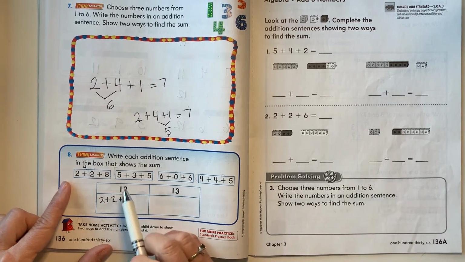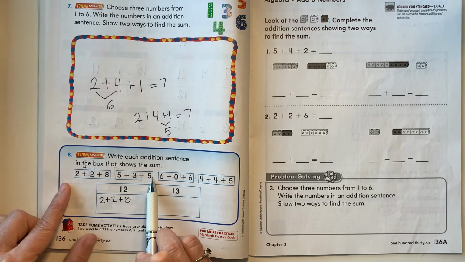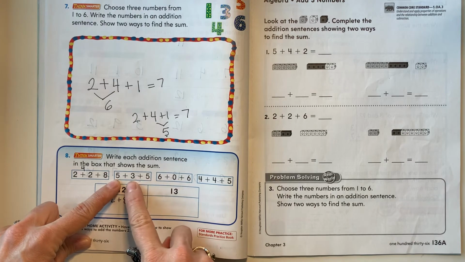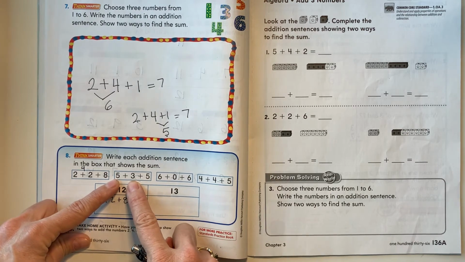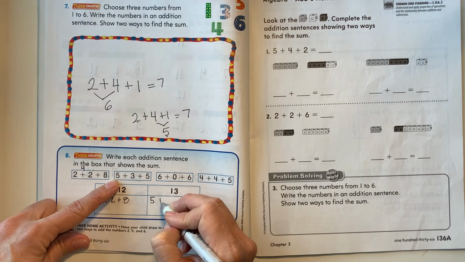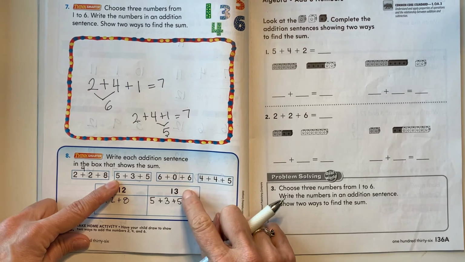All right, let's do the next one. 5 plus 3 plus 5. Okay, I know my doubles facts, so I know 5 plus 5 is 10. 3 more than 10 is what? Good, 13. So this addition sentence goes here. 5 plus 3 plus 5 is 13.